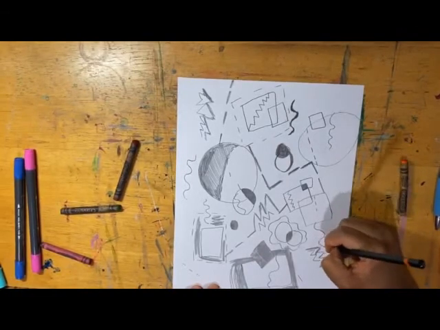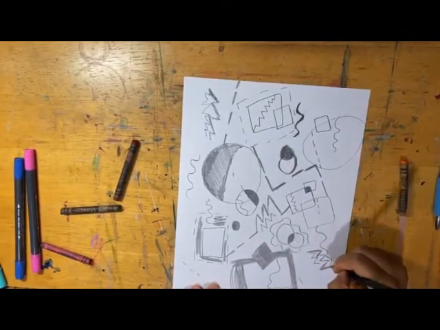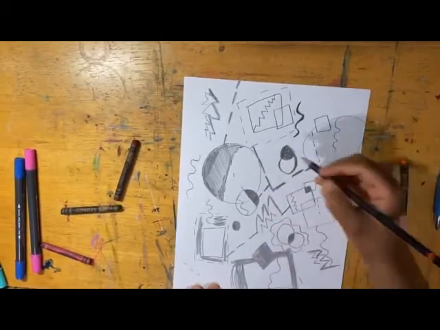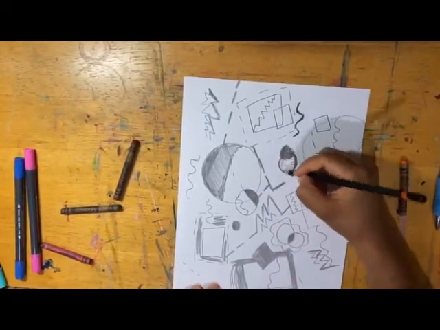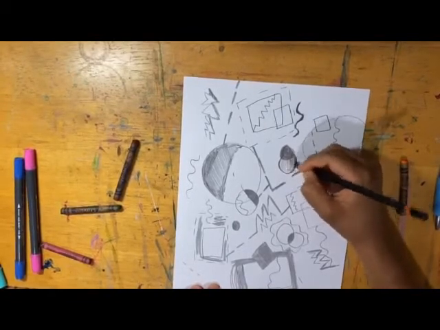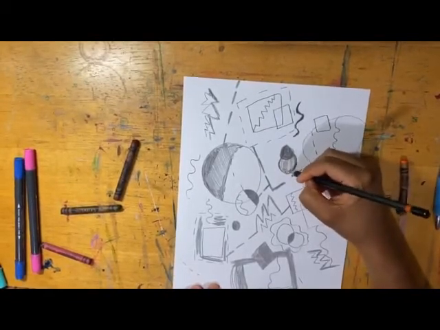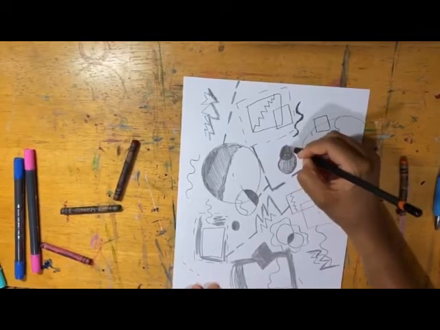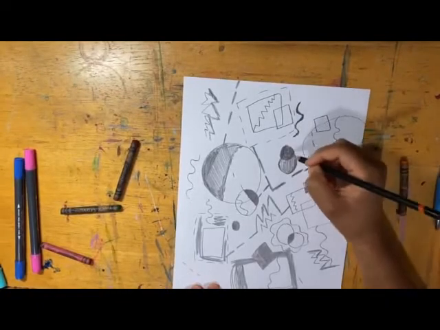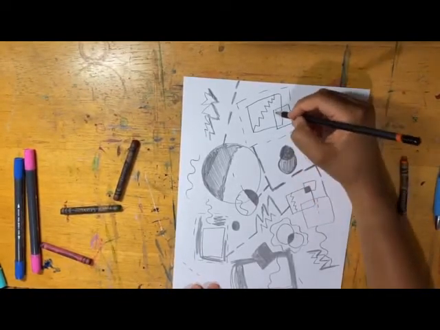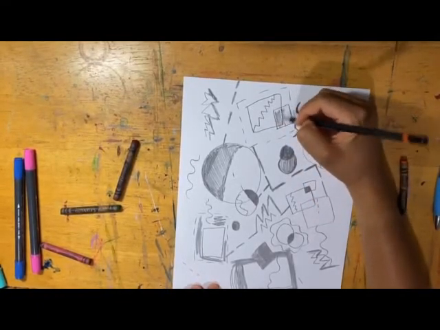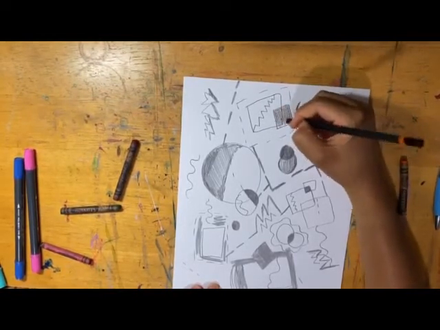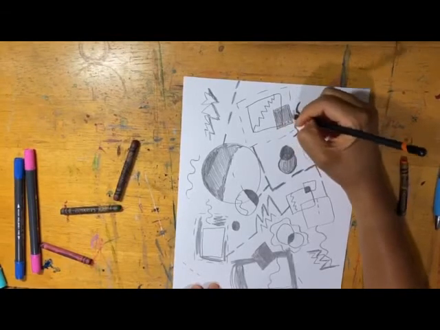Adding some wavy lines, just enjoying the process as I'm wrapping it up. And that's it. I'm just about finished.